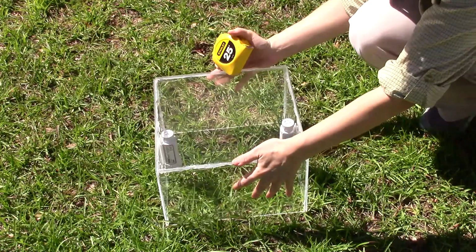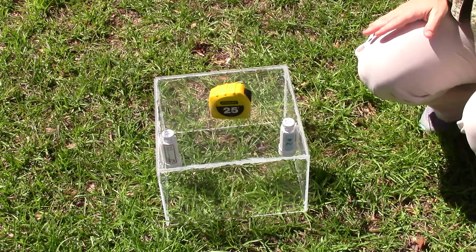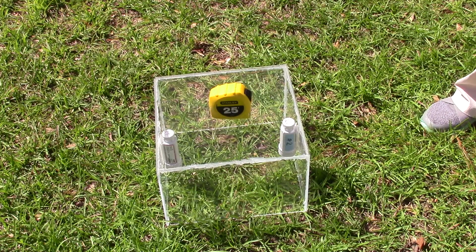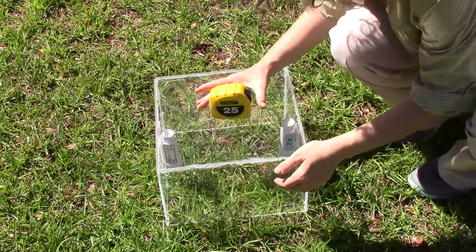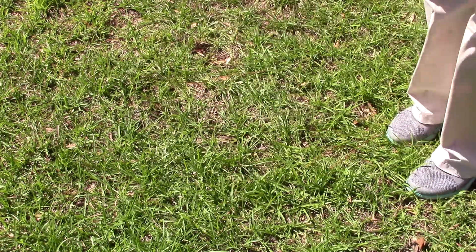To make a measurement, the chamber needs to be placed on a lawn and tightly pressed to the surface for about 40 seconds. Between measurements, the chamber should be ventilated with ambient air for at least 1 minute.